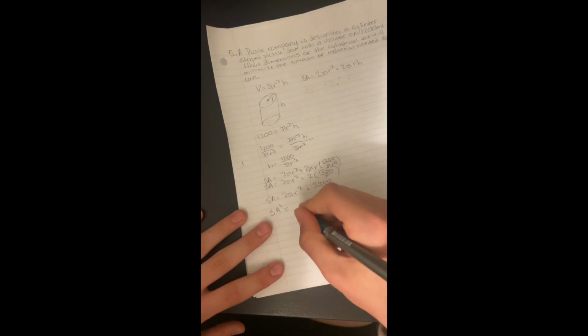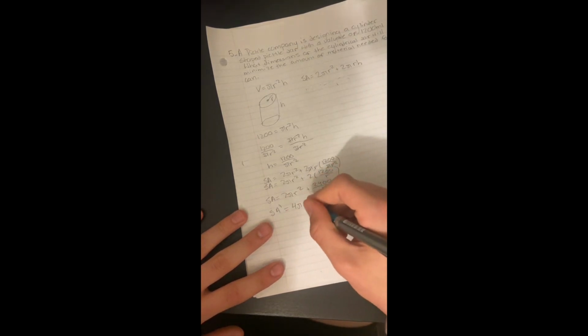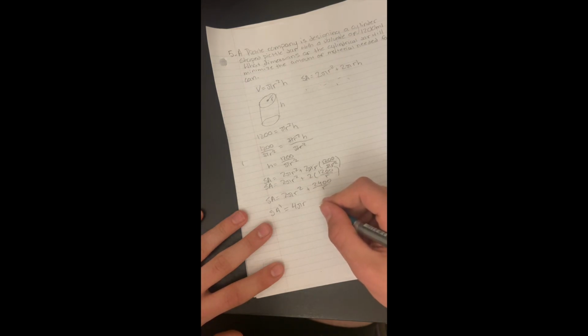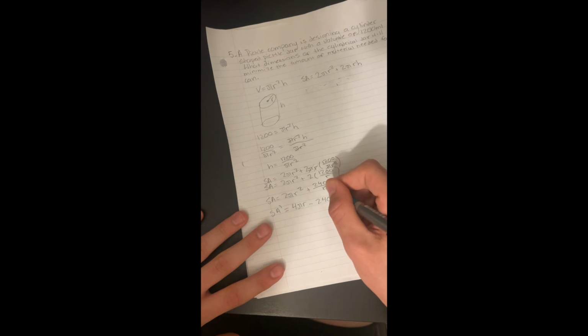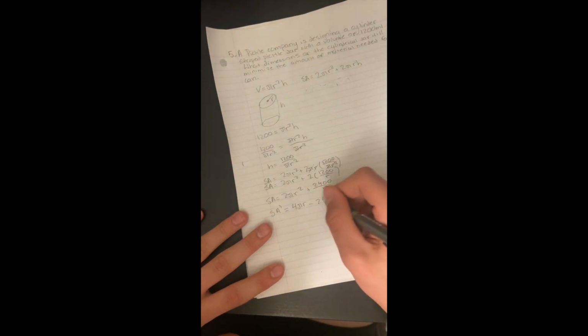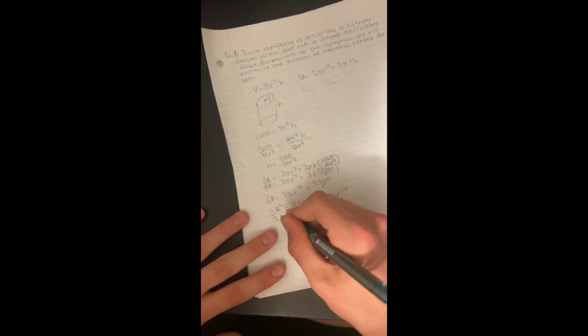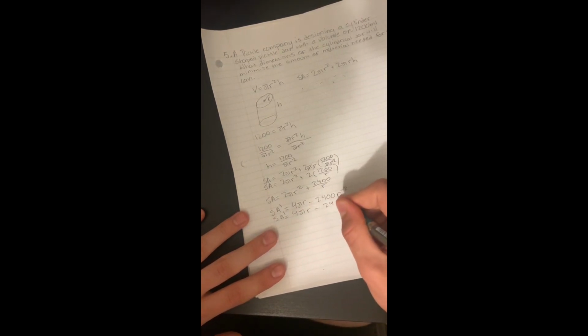So SA prime equals 4 pi r, because it's the 2 times 2, and that 2 minus 1 is r, or is 1, and then plus minus 2400 r to the power of negative 2, because 2400 over r can just be rewritten as 2400 r to the power of negative 2, which would then be written as surface area prime equals 4 pi r minus 2400 over r squared, just to get rid of the negative exponent.